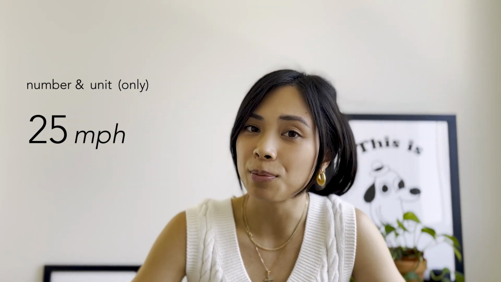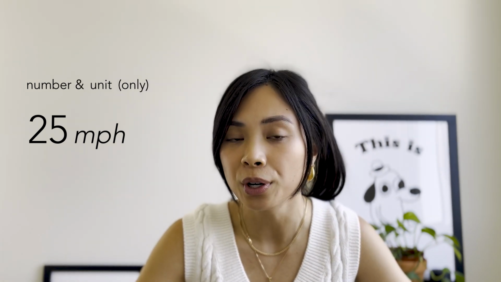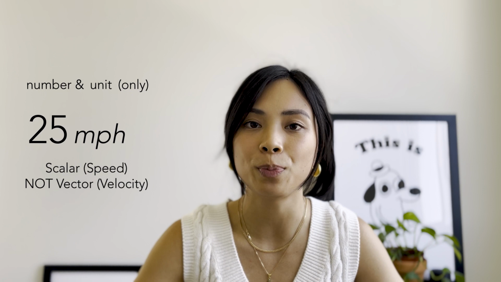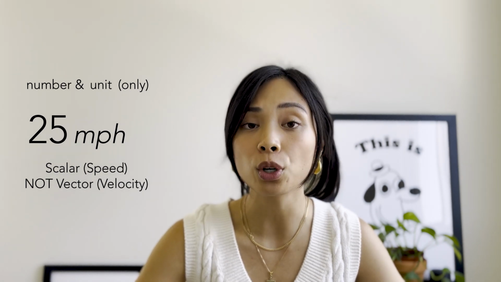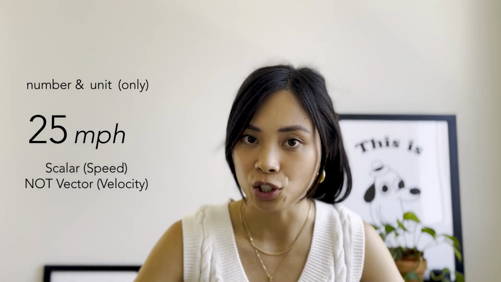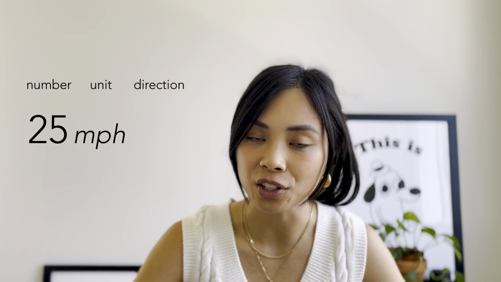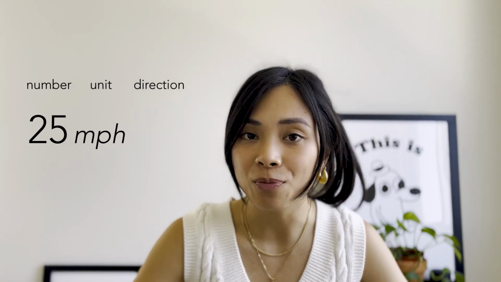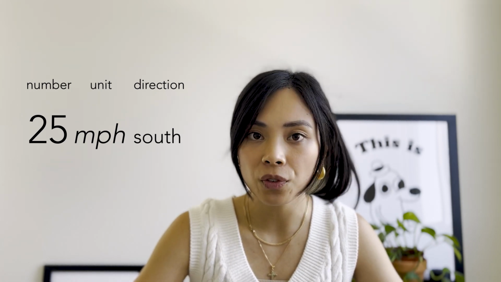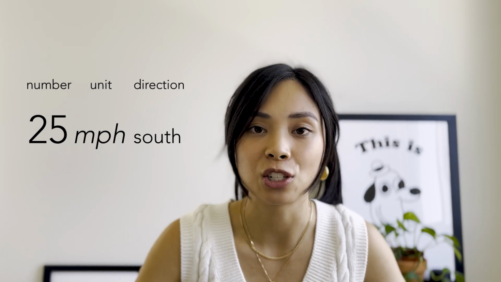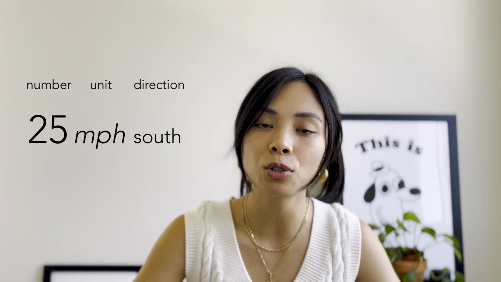So we can't just say that something's moving 25 miles per hour. If we do that, we're really just talking about a speed, because there's no direction. In order for it to be a vector, and also the velocity, since velocity is a vector value, we would need to say that it's moving 25 miles per hour south, or whatever direction it's moving in. Now, if you've defined north as positive and south as negative, or your physics teacher said that is okay, then sometimes you'll see that it's a negative 25 miles per hour.